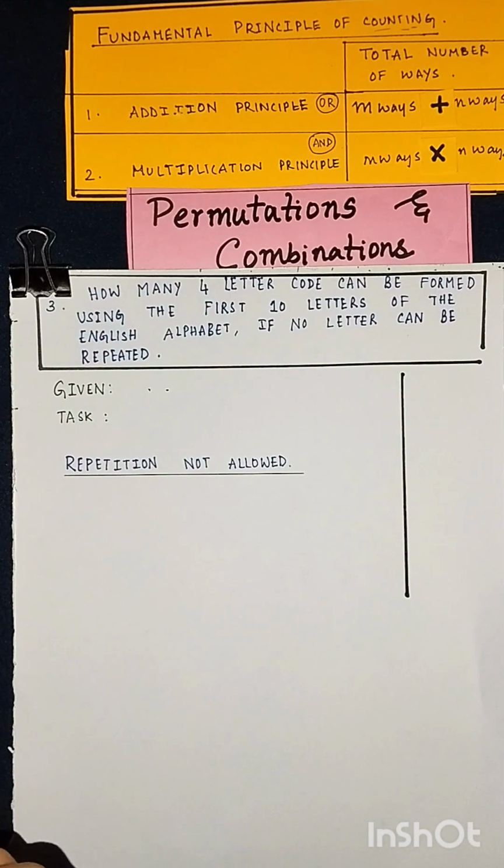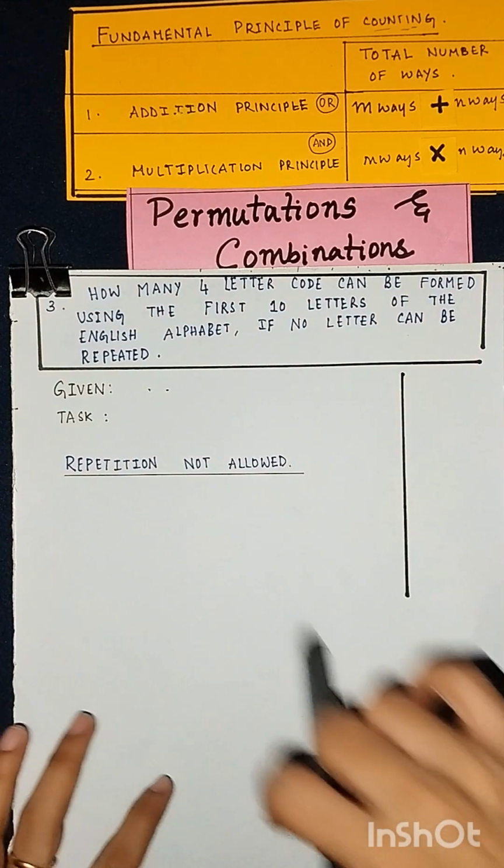Permutations and combinations, exercise 7.1. We have completed 2 questions and I have also explained how and when to apply multiplication principle or addition principle depending on the question and task. Now we will solve the third question.